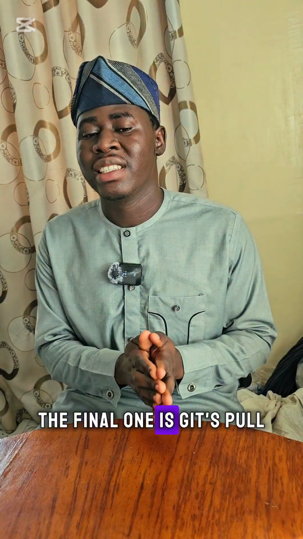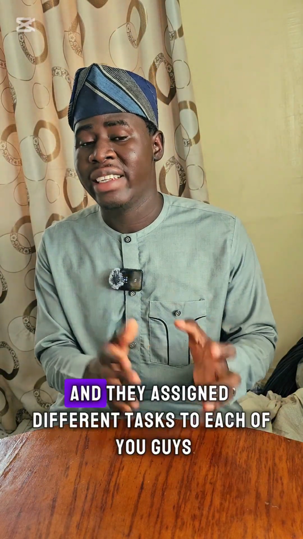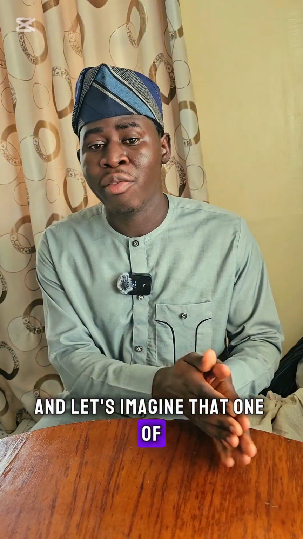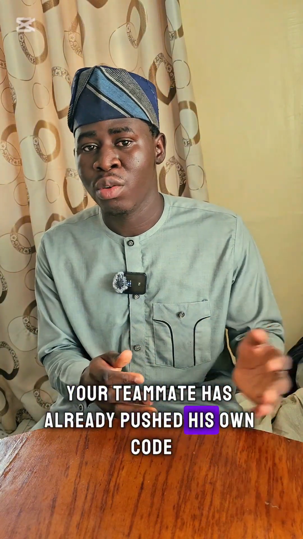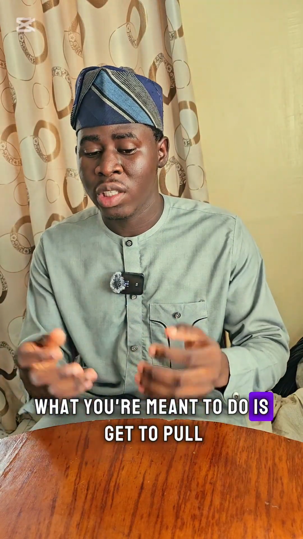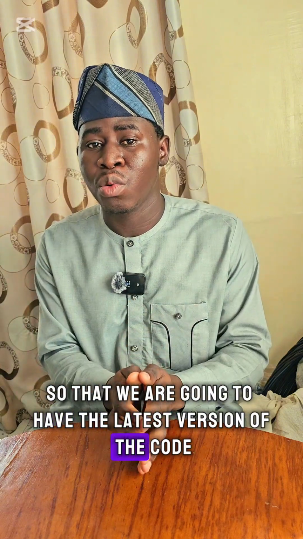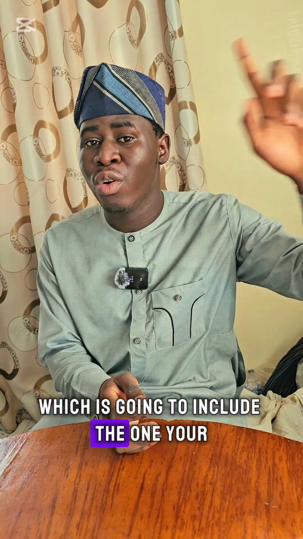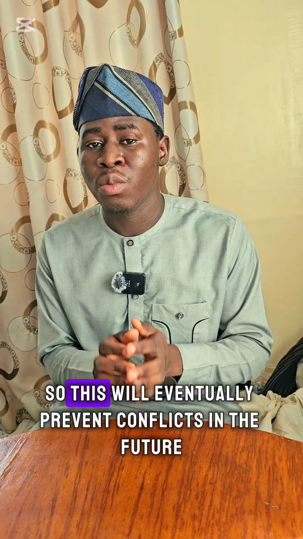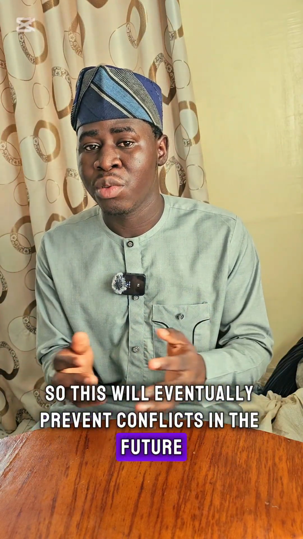The final one is git pull. Let's say you're three working on a particular project and they assign different tasks to each of you. And let's imagine that one of your teammates has already pushed his own code. Now, before pushing your own code, what you're meant to do is git pull, so that we are going to have the latest version of the code, which is going to include the one your teammate has already pushed before. So this will eventually prevent conflicts in the future.